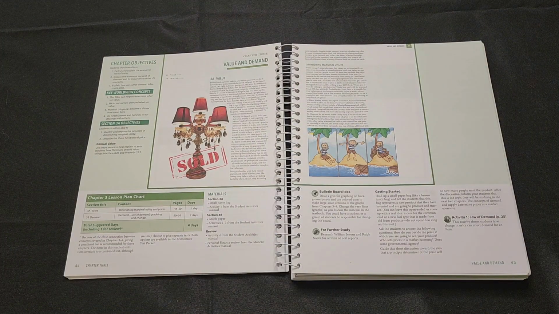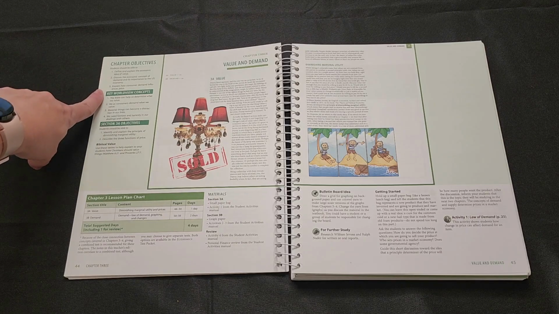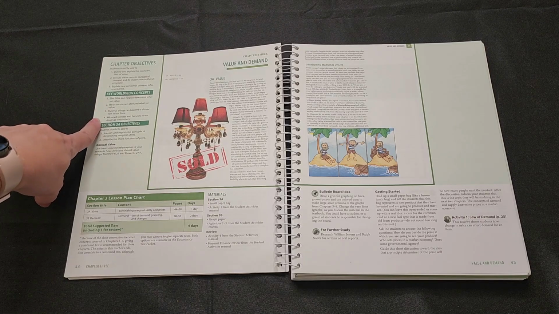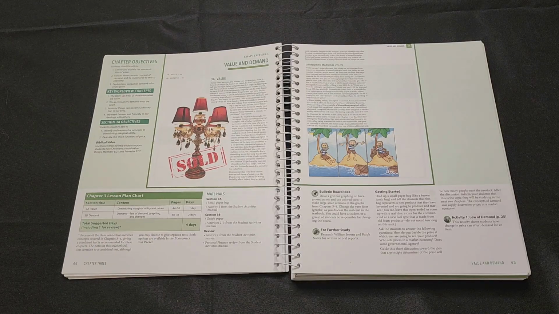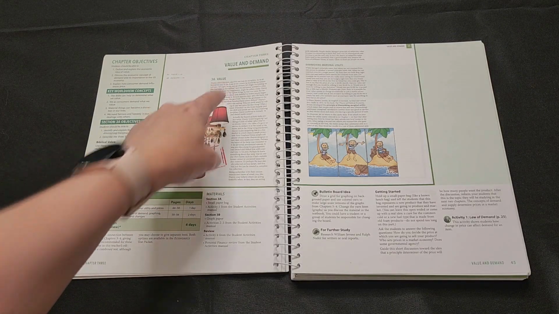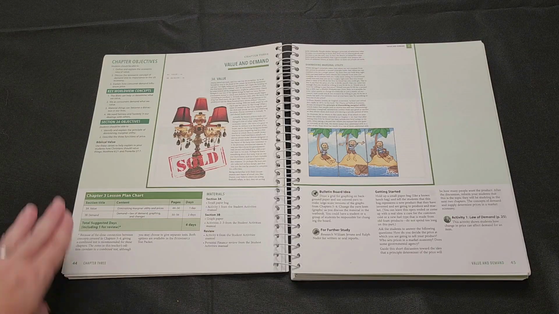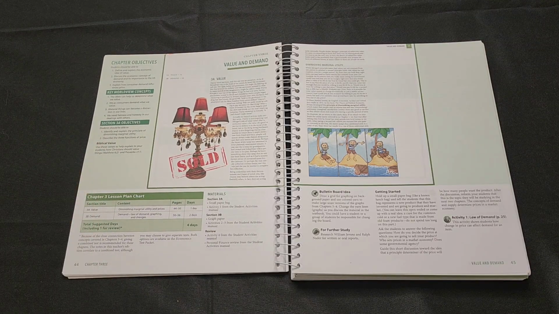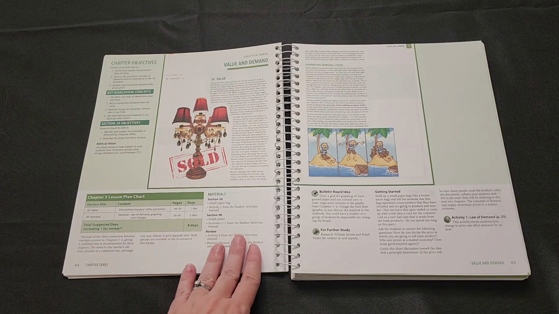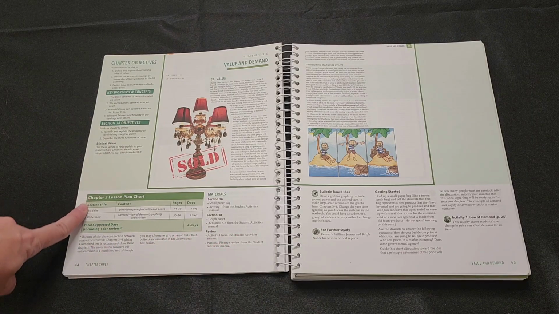At the beginning of each chapter, you'll see the chapter objectives and the key worldview concepts that will be highlighted in these lessons. Each chapter is broken into different sections or lessons. The section objectives will also be listed in the side margin for you. Down here at the bottom, you'll see the lesson plan chart.